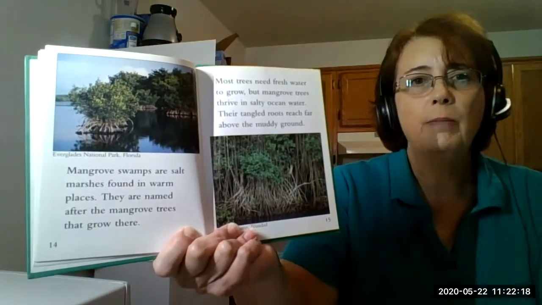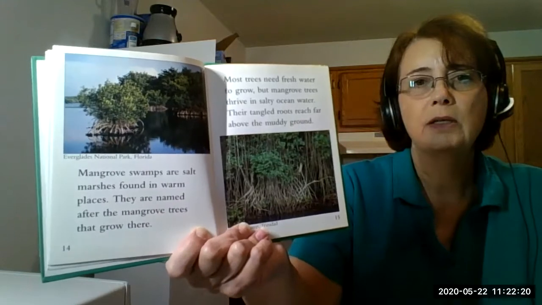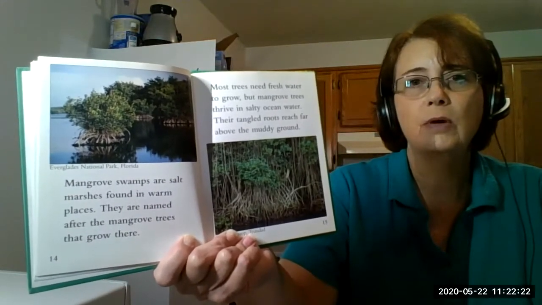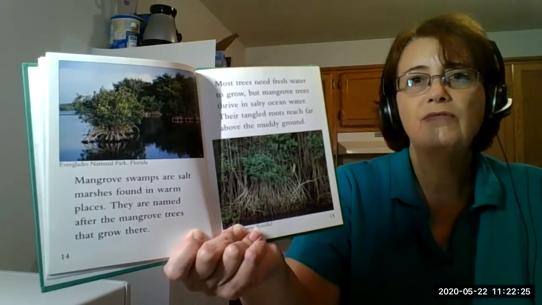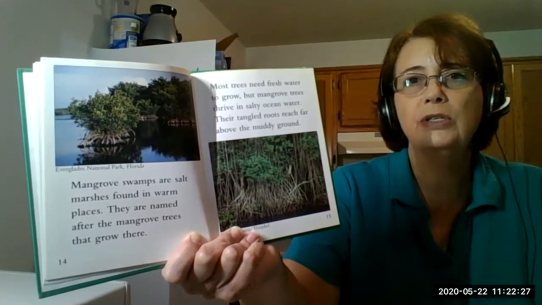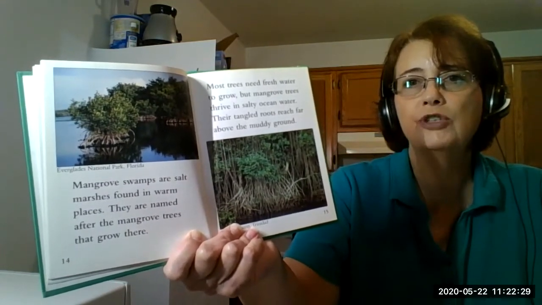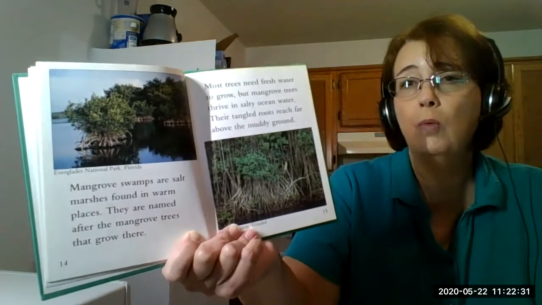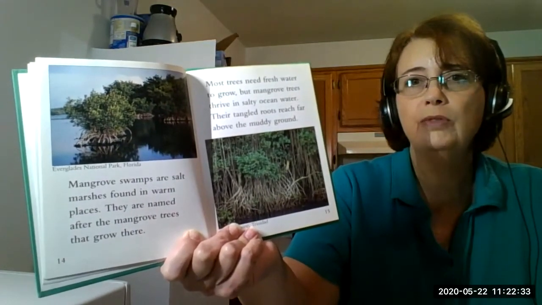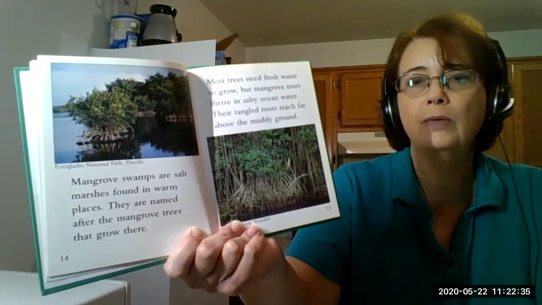Mangrove swamps are salt marshes found in warm places. They are named after the mangrove trees that grow there. Most trees need fresh water to grow, but mangrove trees thrive in salty ocean water. Thrive means grow well. Their tangled roots reach far above the muddy ground.